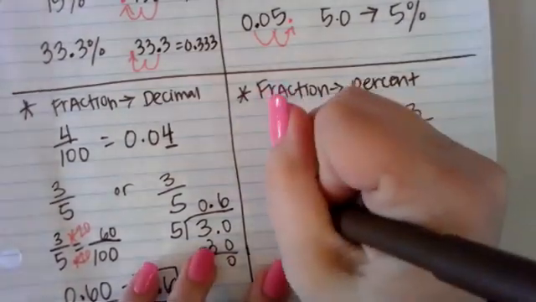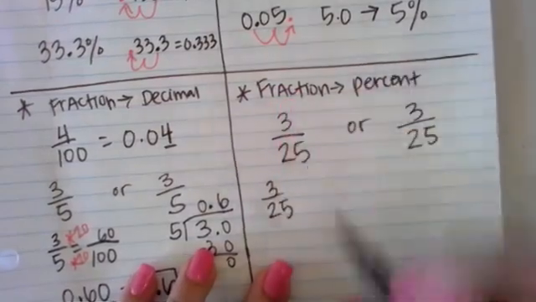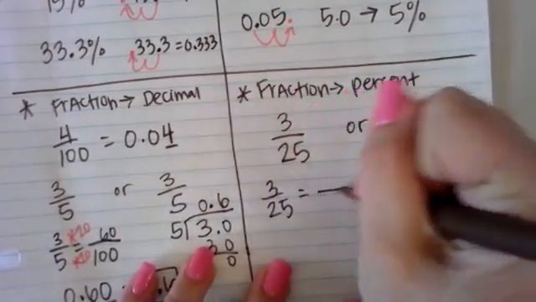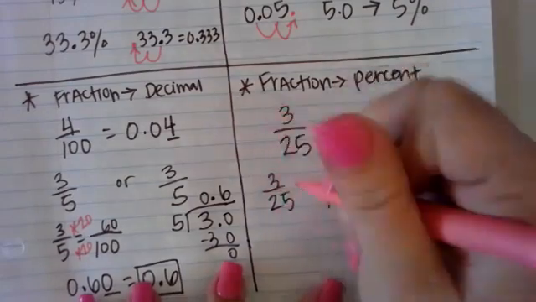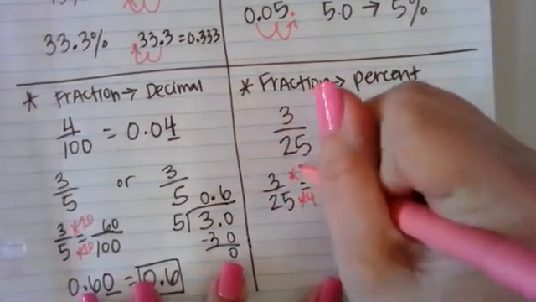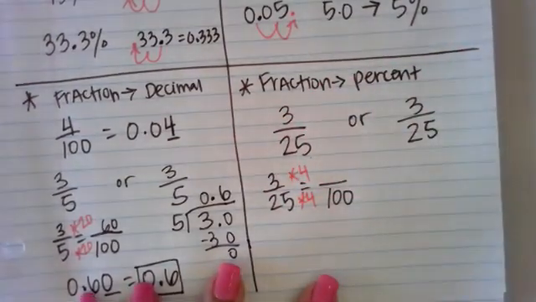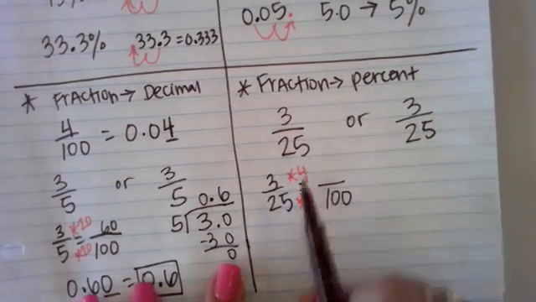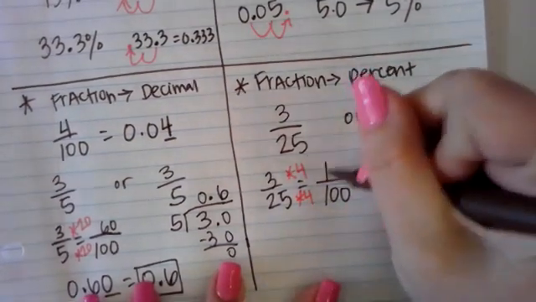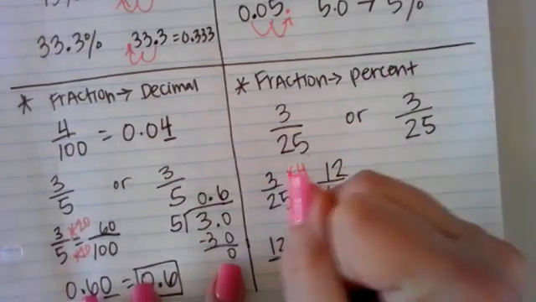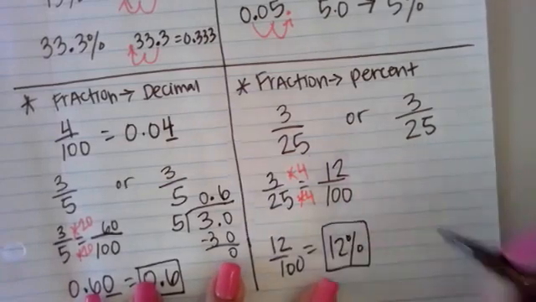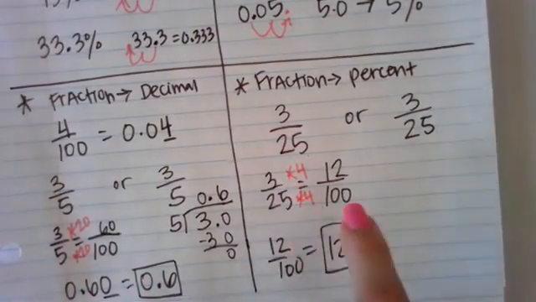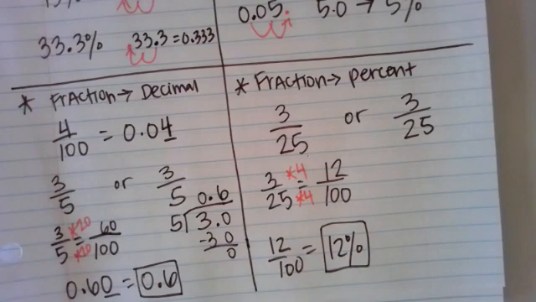So for example, 3 over 25, 25 is a factor of 100. I can have it equal something over 100. I just have to think about how many times can 25 go into 100. That is 4. So if I multiply the denominator by 4, I'm going to multiply the top by 4. 3 times 4 is 12. 12 over 100 equals 12%. So boom, I found the percentage just by finding an equivalent fraction of something over 100.